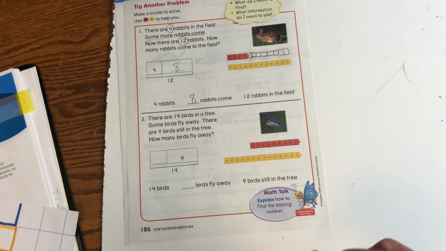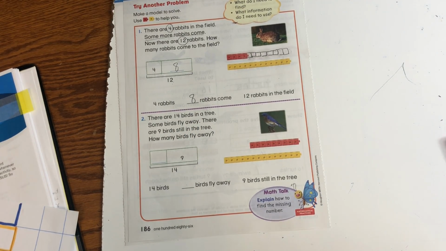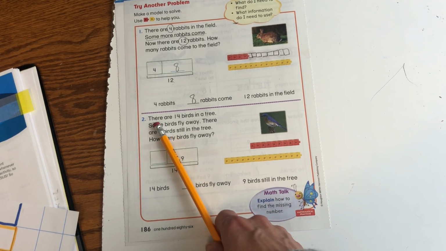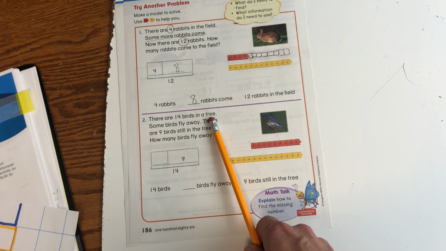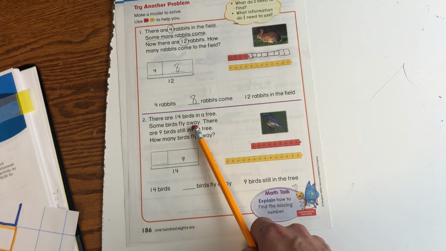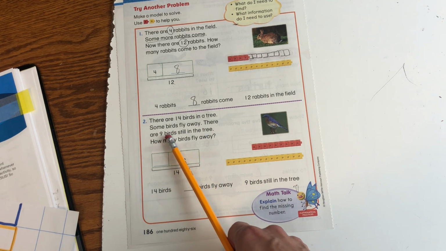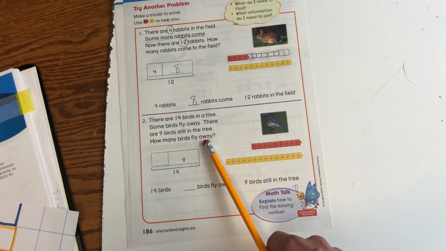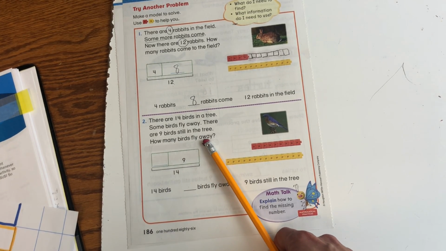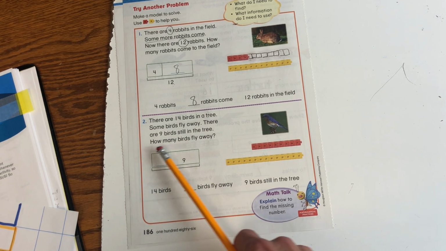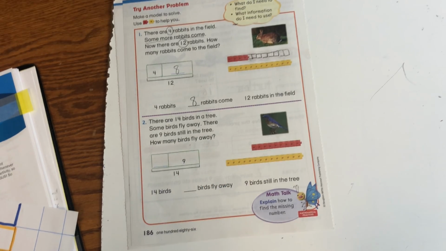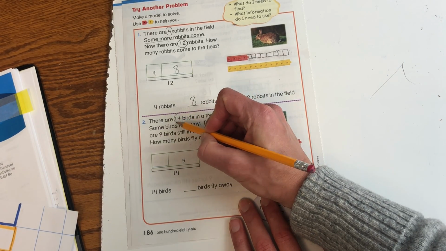Number 2. Here we go. It's going to be about birds. Let's use our eagle eye and look at the picture. There are 14 birds in a tree. Some birds fly away. There are 9 birds still in the tree. How many birds fly away? What do I need to find? I need to find out how many birds fly away. What information do I need to use? 14 birds in the tree.